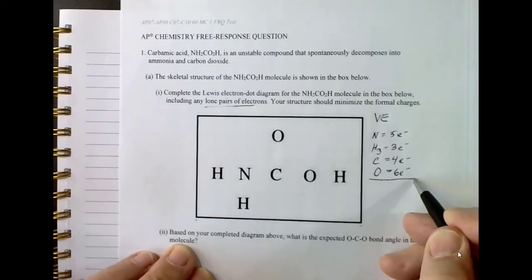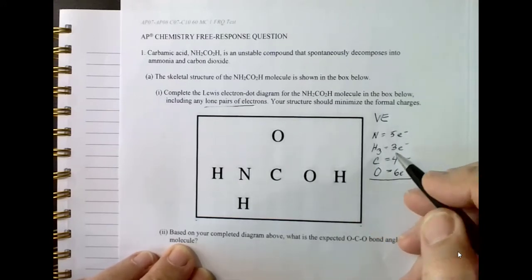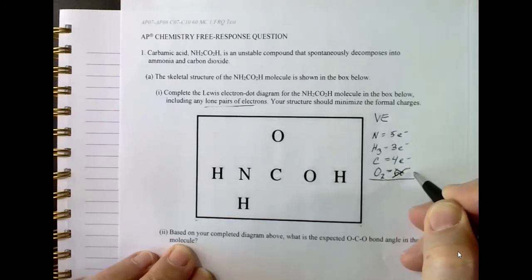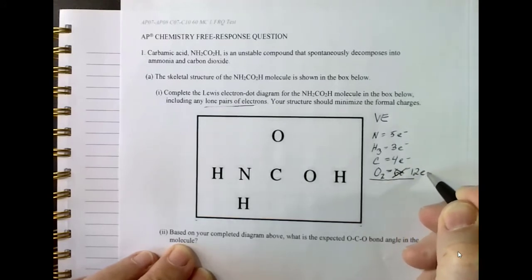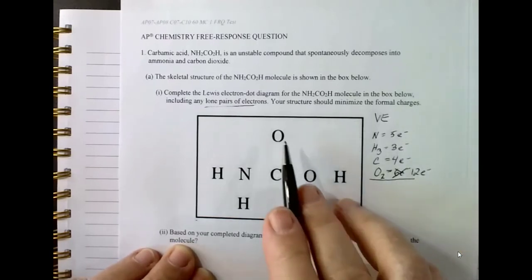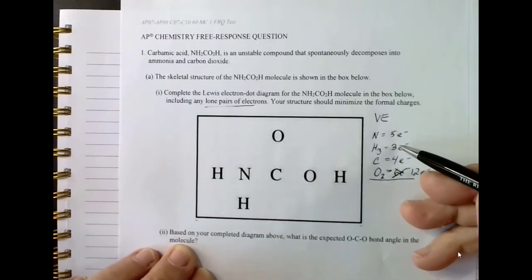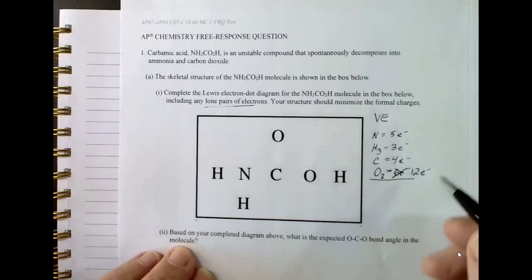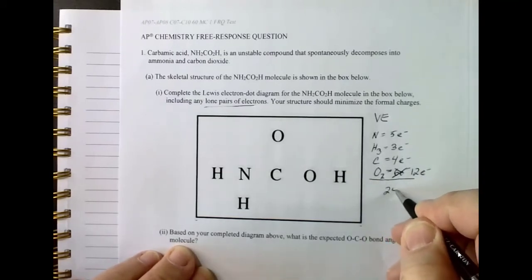So let's do some addition. 8. Oh, but wait a second. There's 2 of them. So cross that out. 12 valence electrons. Yeah, 1, 2. Okay, 8 plus 4 is 12, plus another 12, doubling 12, 24 valence electrons.